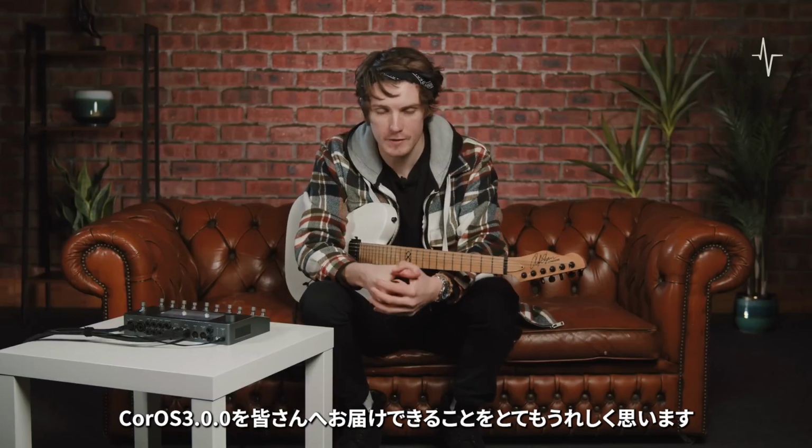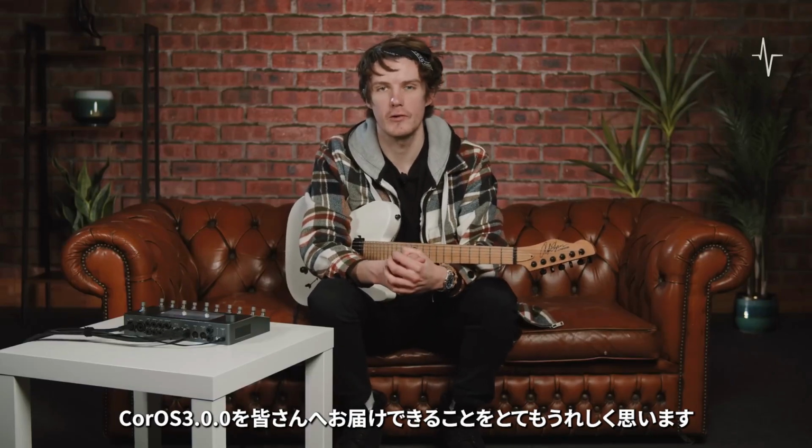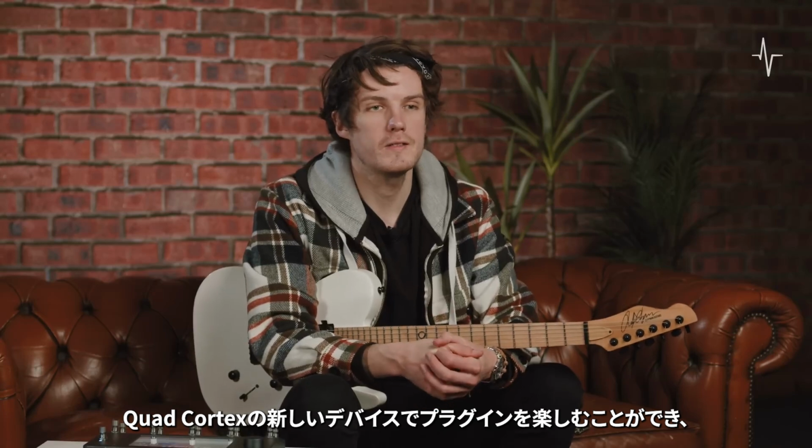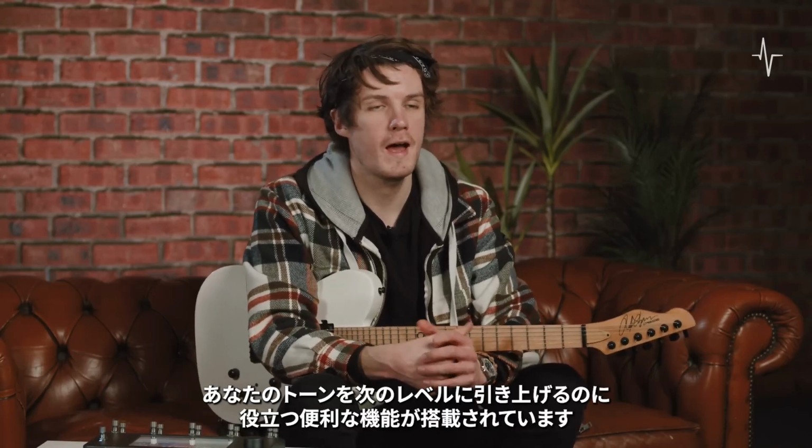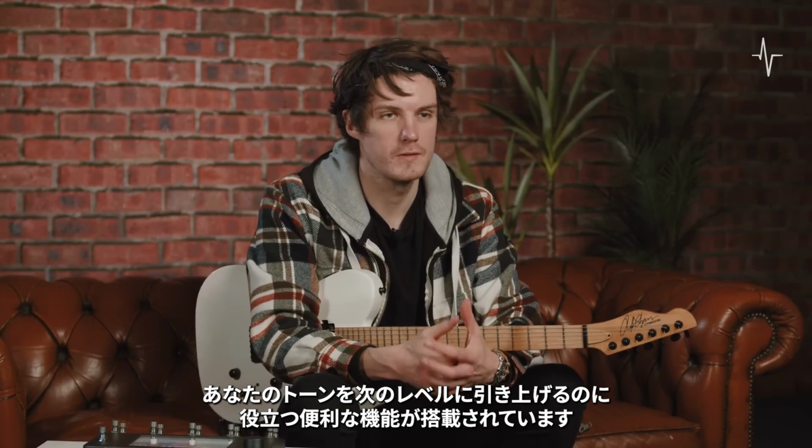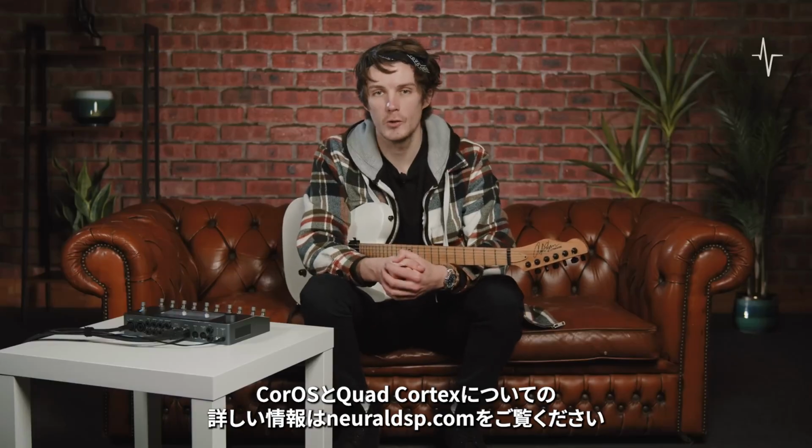We're so excited for you to get your hands on CorOS 3.0.0. You'll be able to enjoy plugins on Quad Cortex, new devices, and useful features to help you take your tone to the next level.